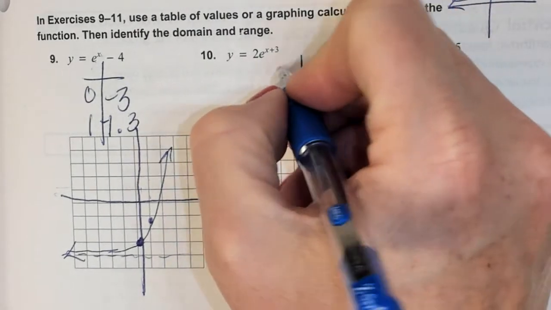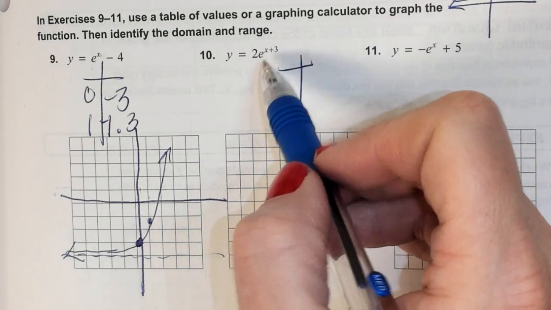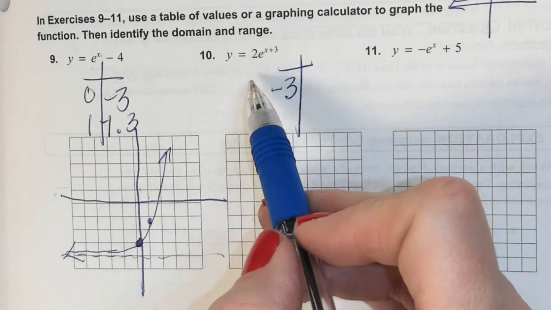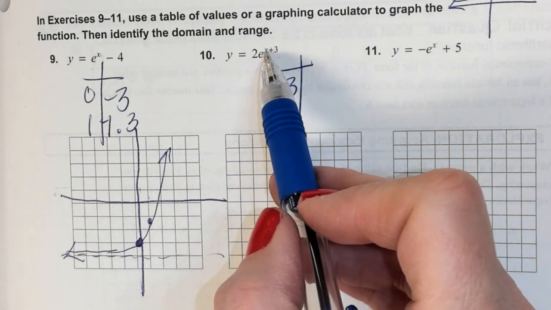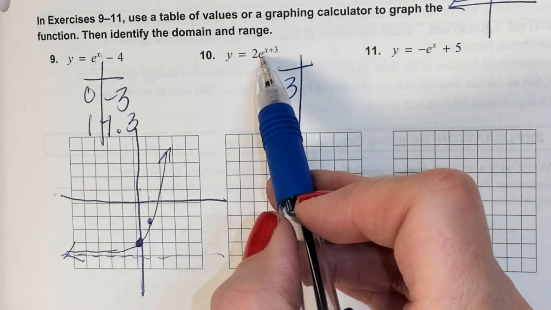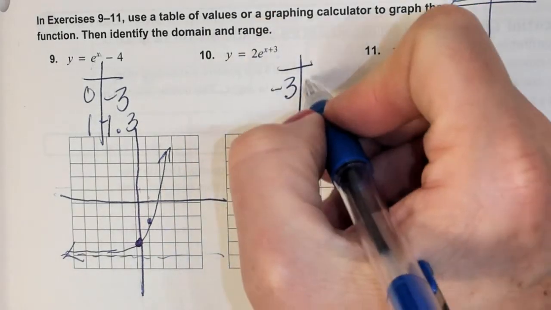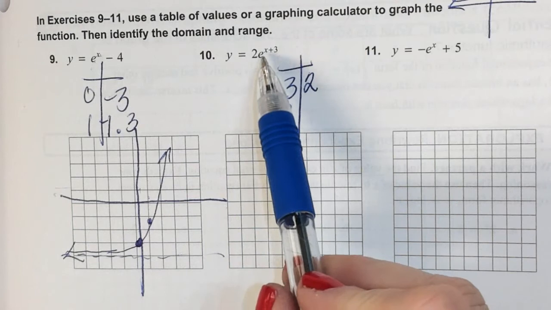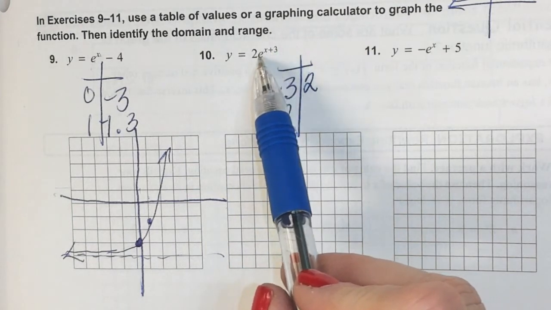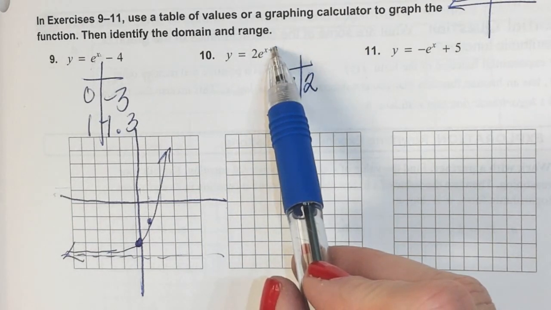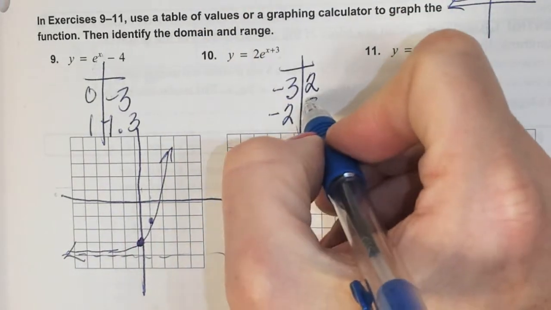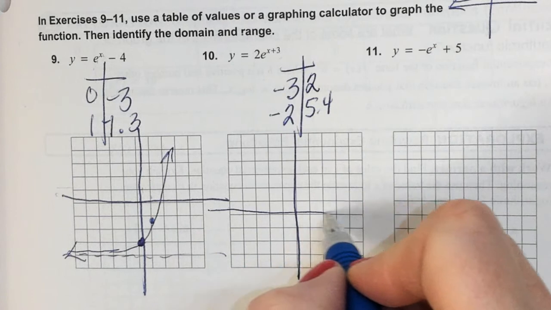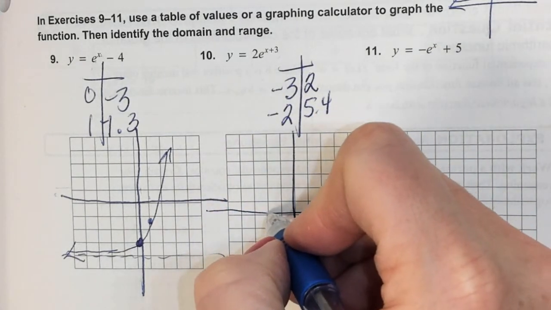Let's just go ahead and graph it real quick. Because it's going to the left 3, I'm going to go ahead and start with negative 3, because I'm going to get an easy value to work with. Negative 3 plus 3 is 0. E to the 0 is 1. Times 2 is 2. I might want to check negative 2. Negative 2 plus 3 is 1. E to the first is going to be 2.7. Times 2 is 5.4. So if you don't understand the shifting, you might want to do it this way instead.